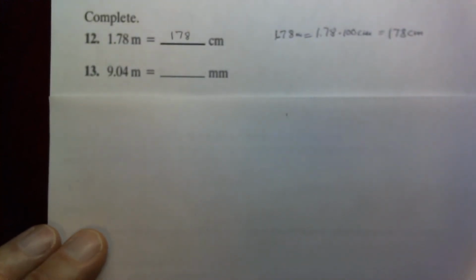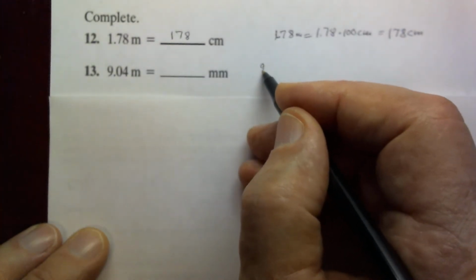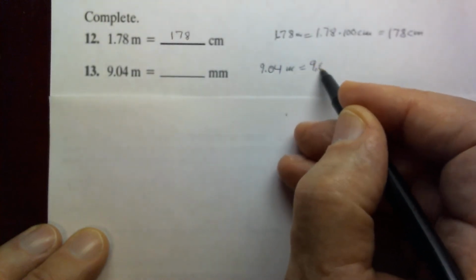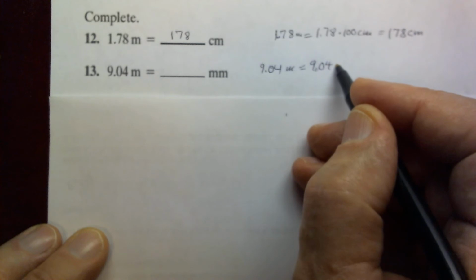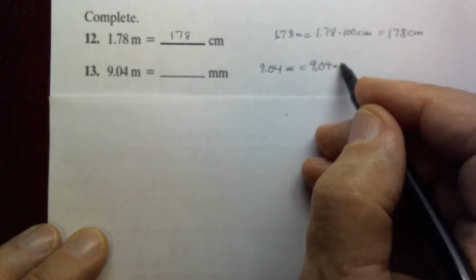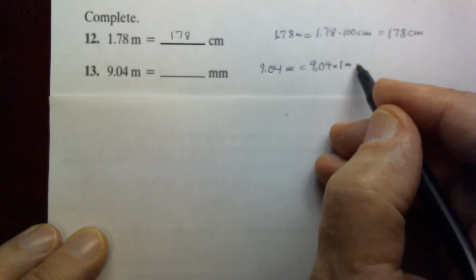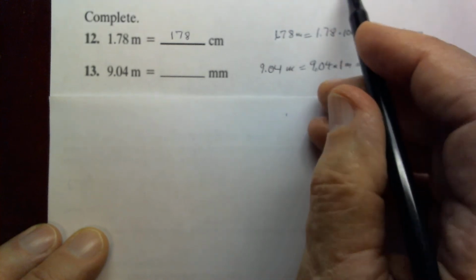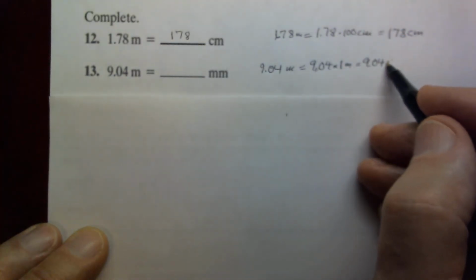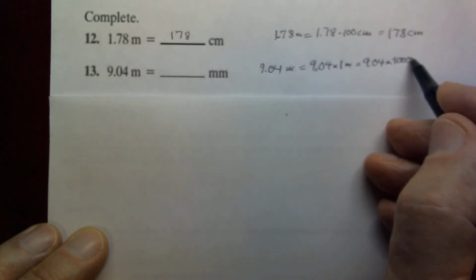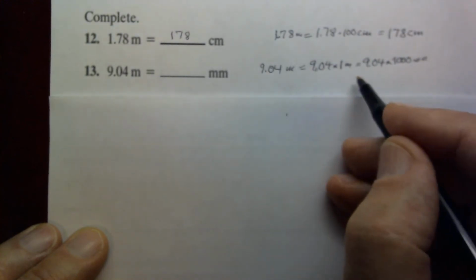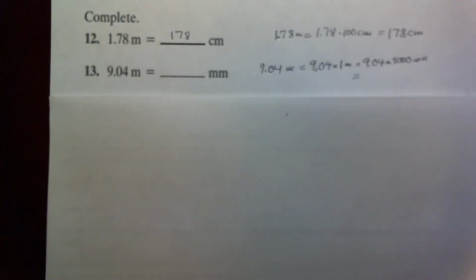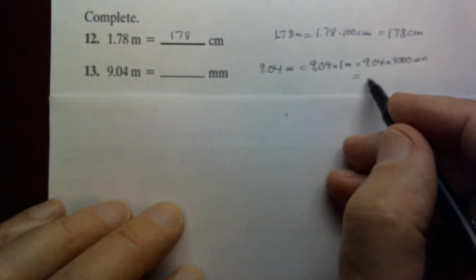Or number 13, 9.04 meters equals 9.04 times 1 meter, or 9.04, since 1 meter equals 1,000 millimeters, times 1,000 millimeters, which is equal to 9,040 millimeters.